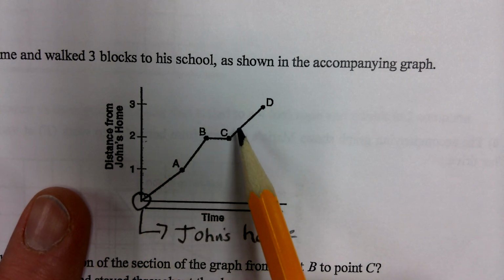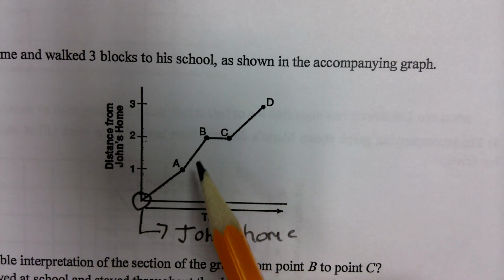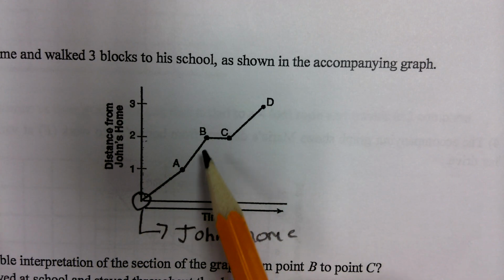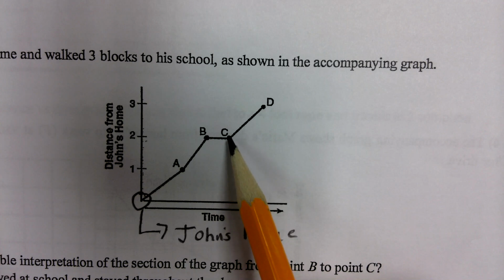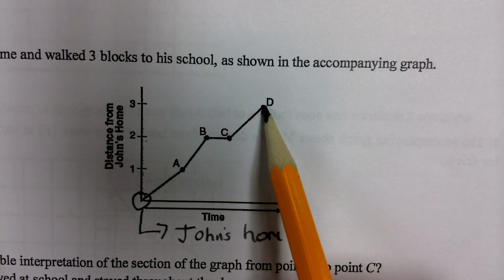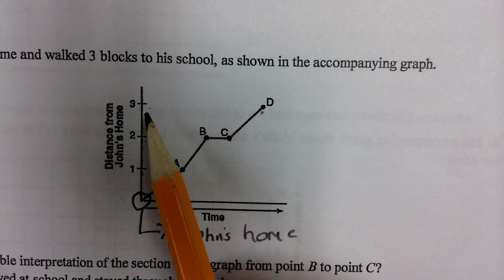And eventually, excuse me, from B to C he stops. Notice he doesn't get any farther away from home, and he doesn't get any closer to home, but he stops. So we're going to have to figure out why that is. And then all of a sudden from line C to D, he gets to his destination, which is 3 units from home.